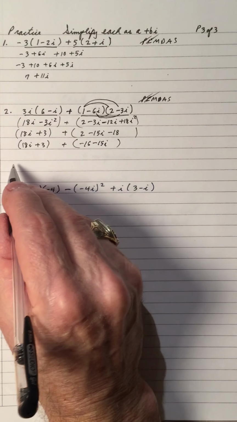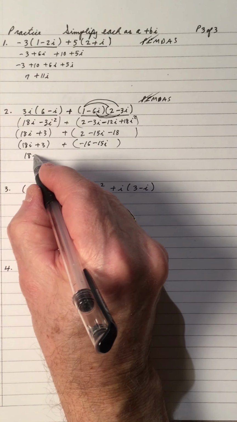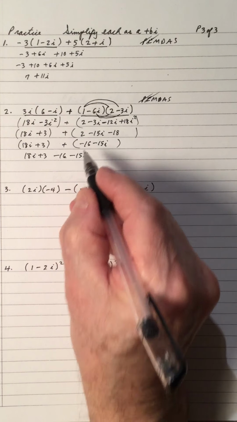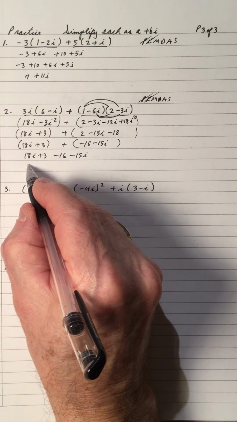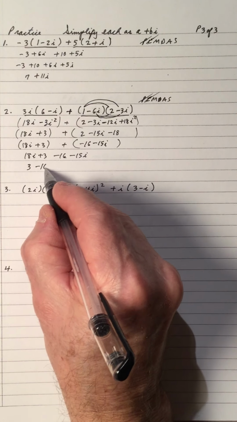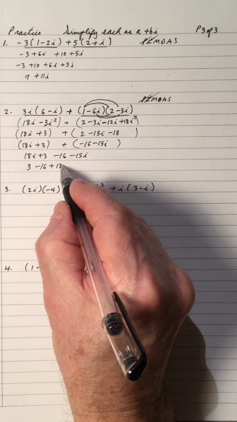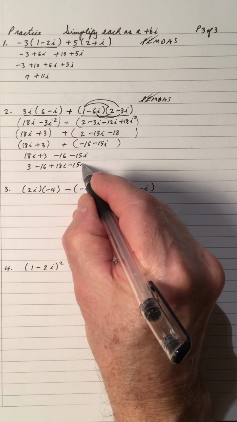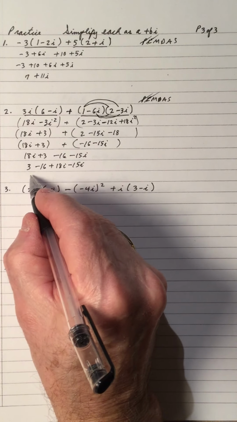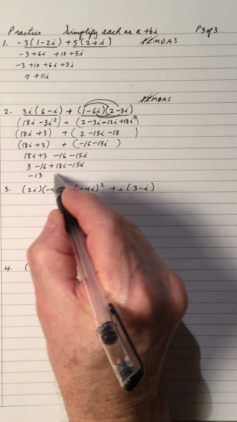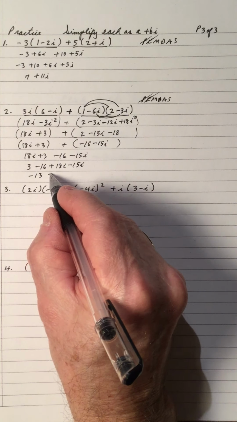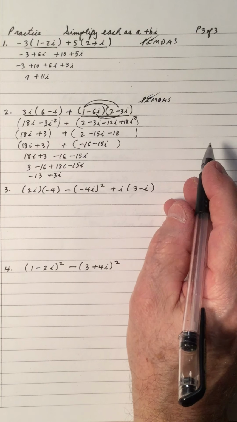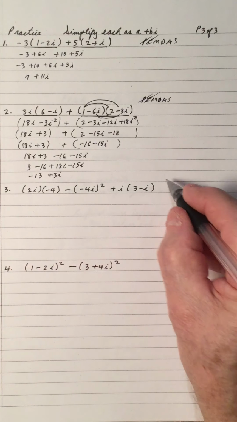Now we're adding, so let's group the like terms together. When I add, I don't change the signs. So I put the real parts, which is 3 and negative 16, and I got an 18i, and I got a minus 15i. Add the real parts, I get negative 13. And I add the imaginary parts, I get a plus 3i. So, again, obey PEMDAS.